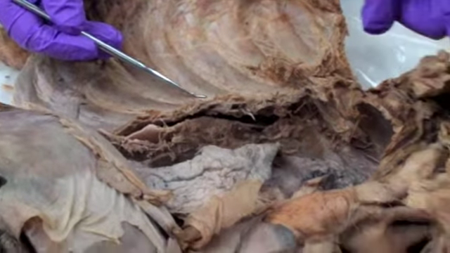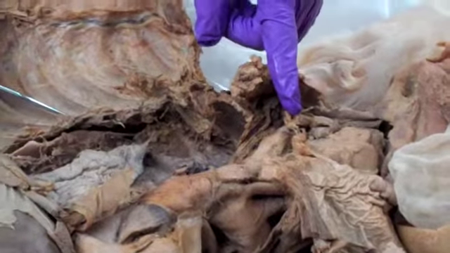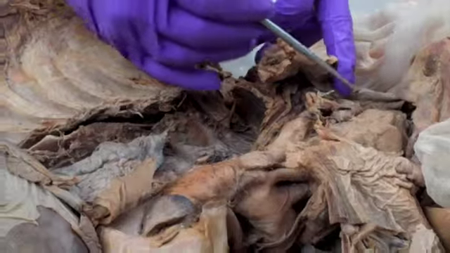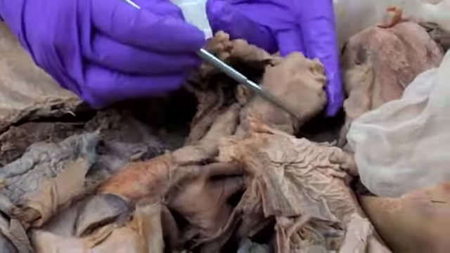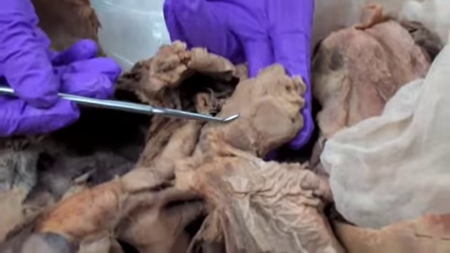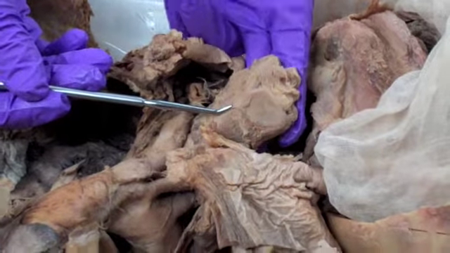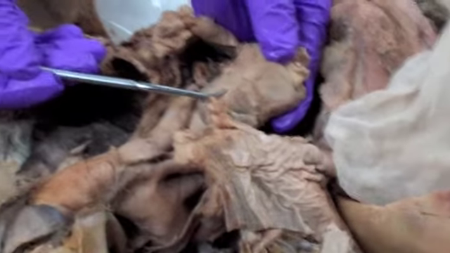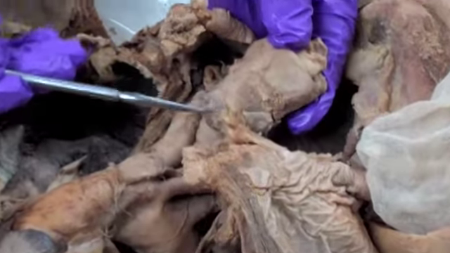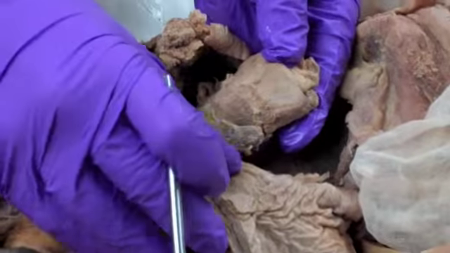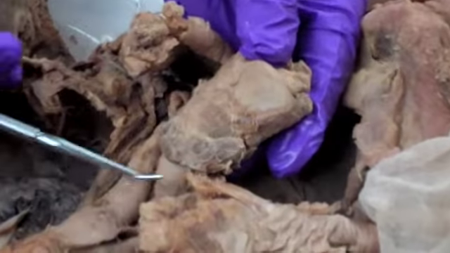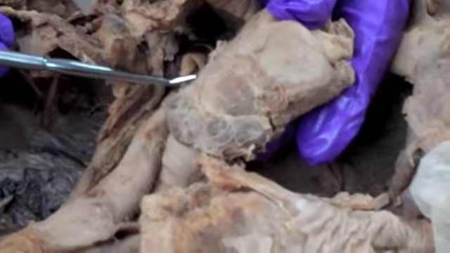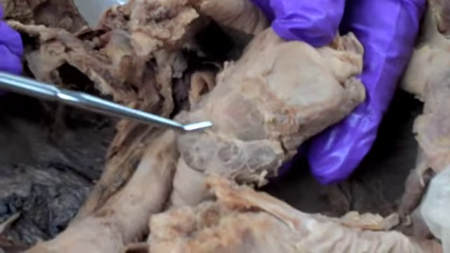When we now look a little bit at the upper conducting zone, particularly the larynx, we can see here the thyroid cartilage. Below it, right here, is the cricoid cartilage. Underneath that, what we can actually see is the thyroid gland, right here.